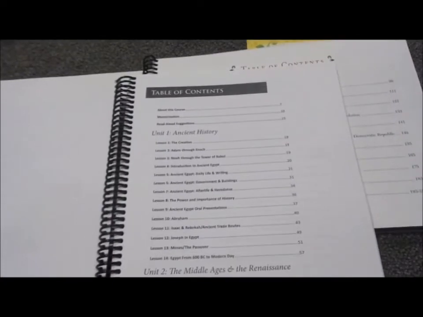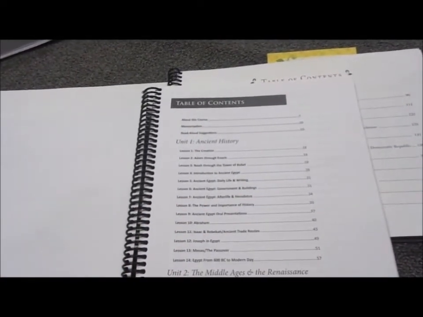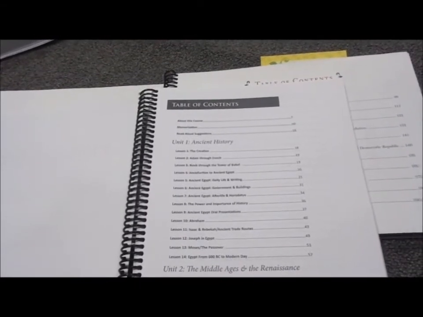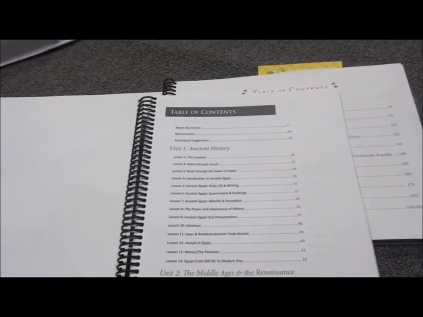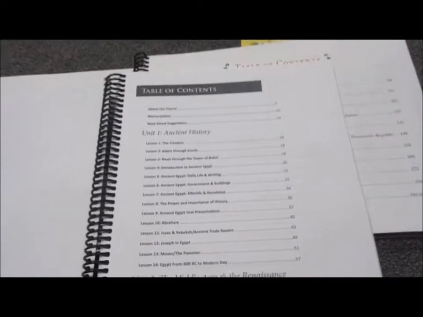One of the things that I like about The Good and the Beautiful's history is that it includes all 4 of your eras that you'll find in classical studies. Each year it includes all 4 of those. So you get a little bit from each one and then you move forward.